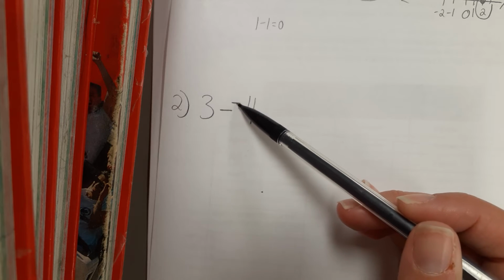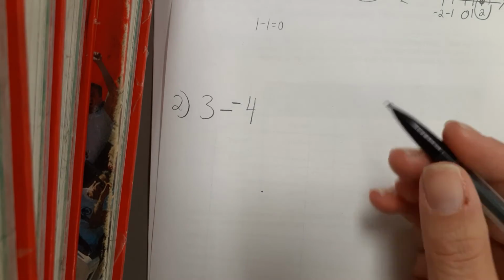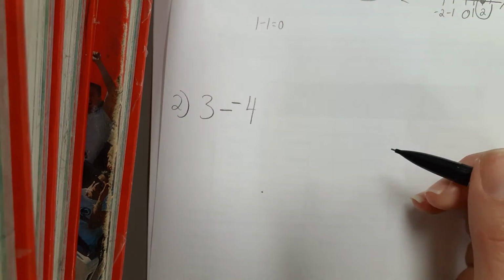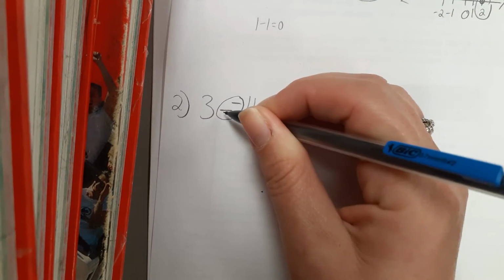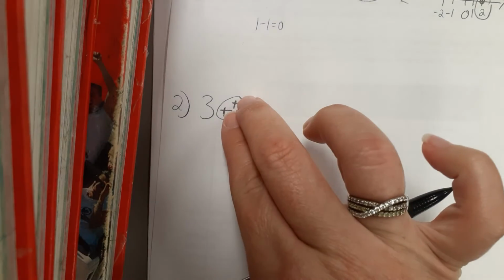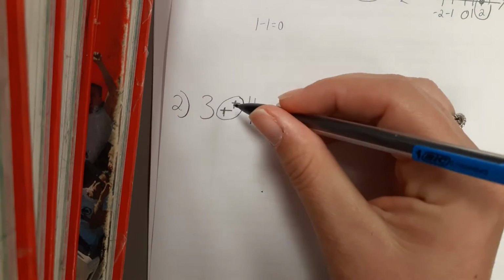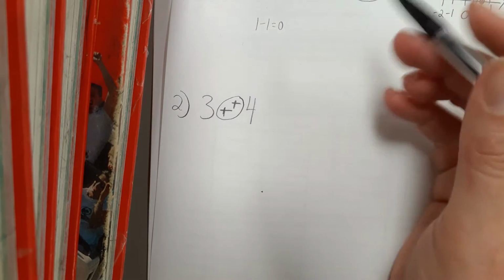These two negatives change to a positive. What you can do to remind yourself is do this. Just remember when there are two together, they change to positive. It's just a little trick. So don't forget, what you're doing is adding its opposite.